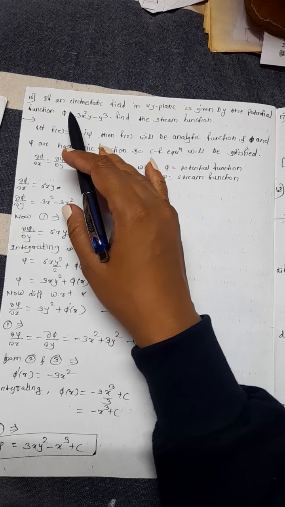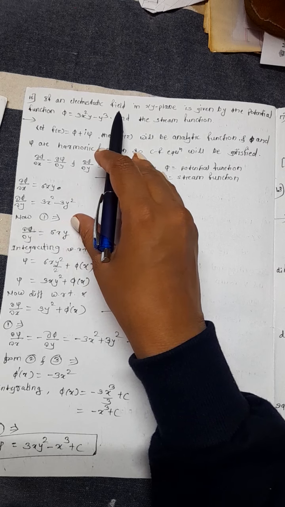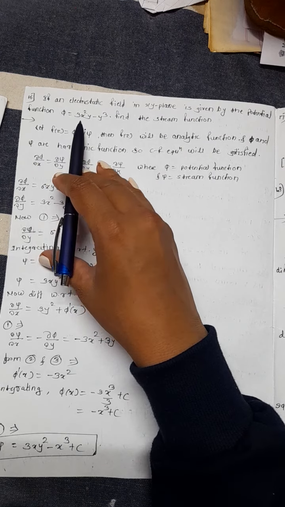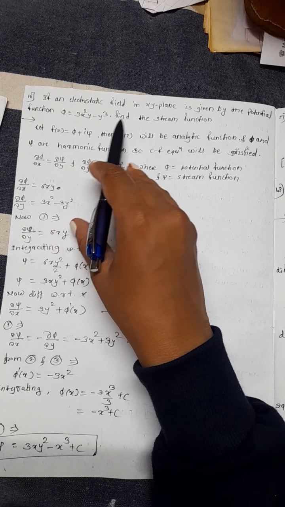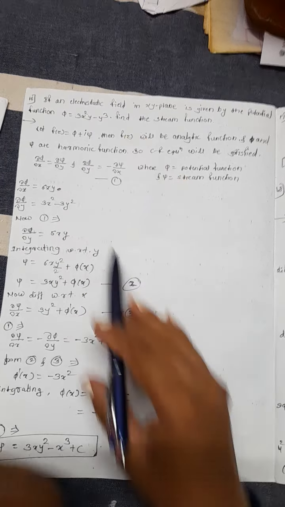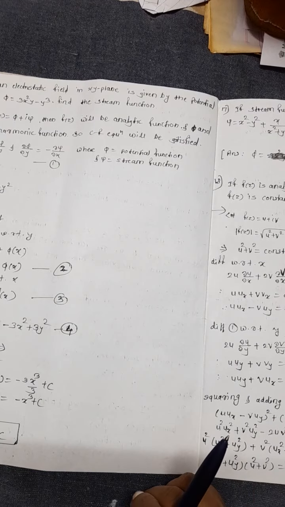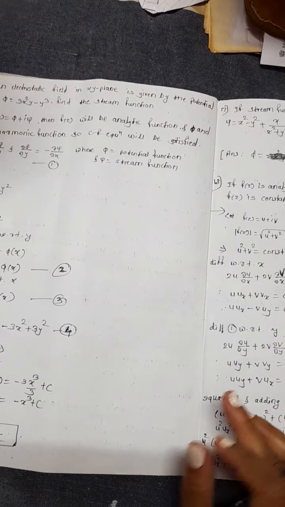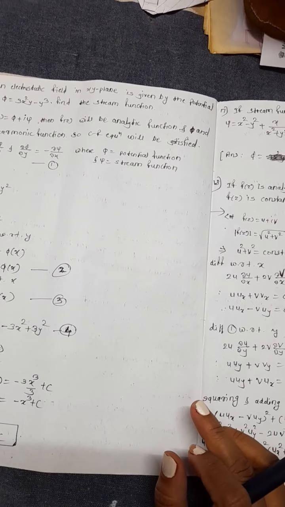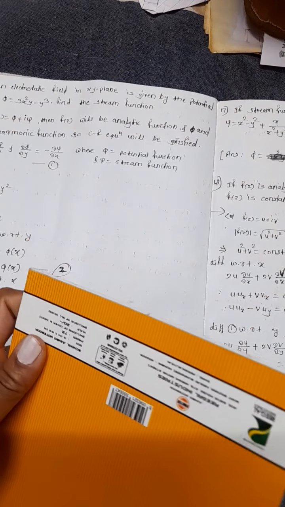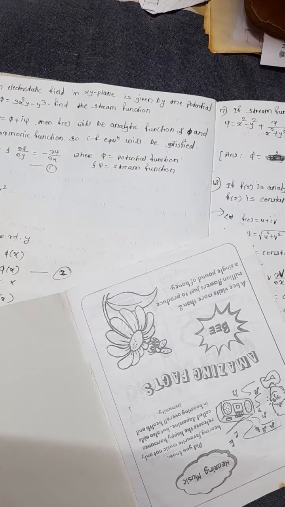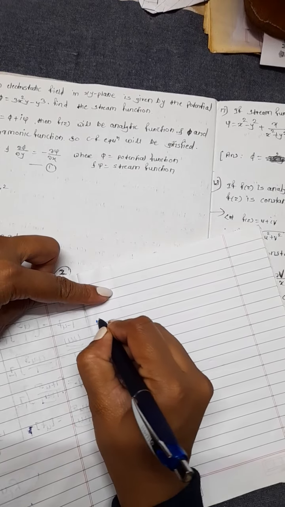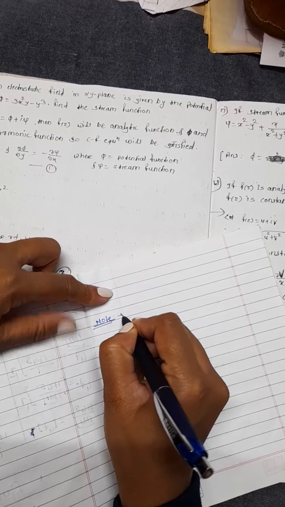If an electrostatic field in the xy plane is given by the potential function phi is equal to 3x square y minus y cube, find the stream function. See, write down one note here. Before this example, write down this note.